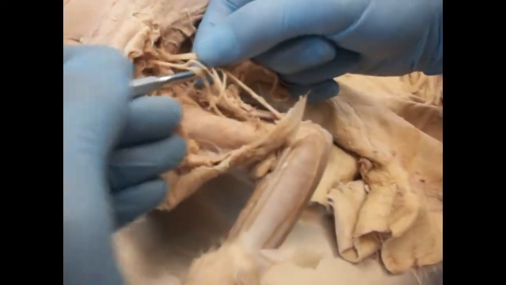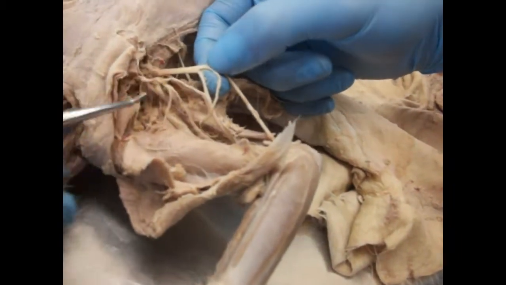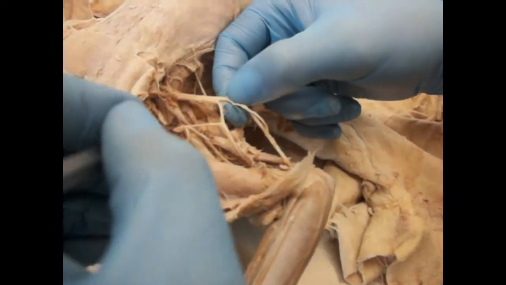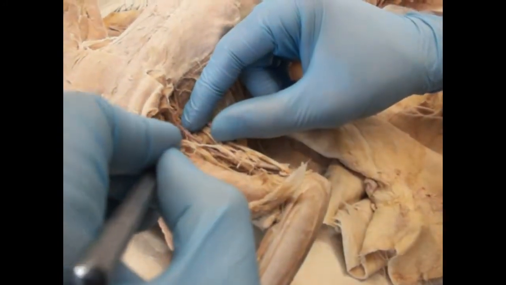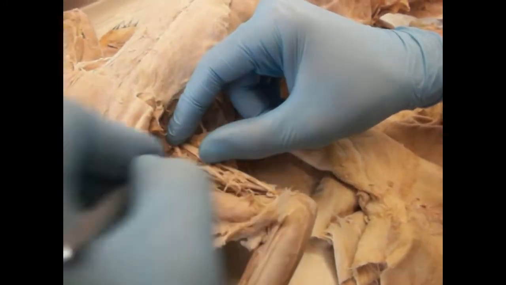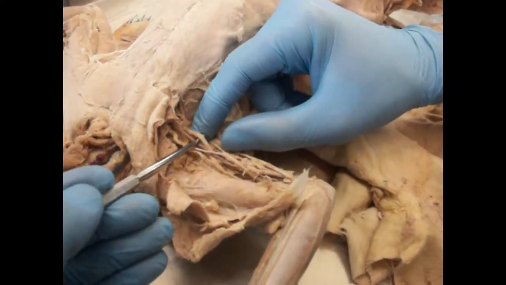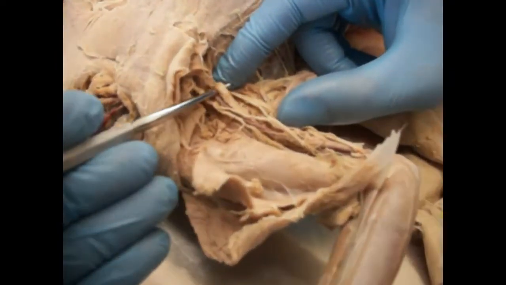What you can see where I'm holding my probe is the median nerve. On my right hand is the ulnar nerve. As you can see, it's connecting to the ulnar. And right now what I'm looking for, last but not least, which is the most known of the nerves, is the radial nerve.